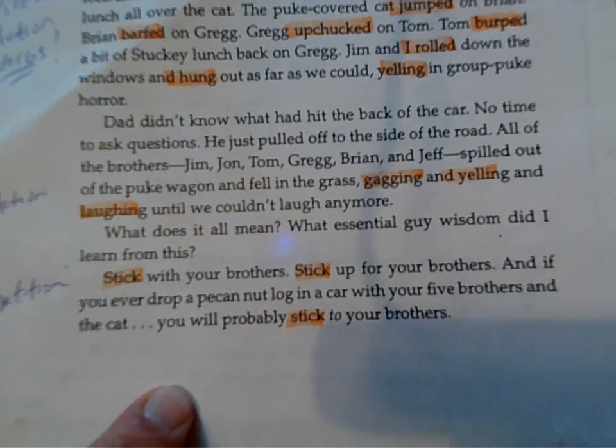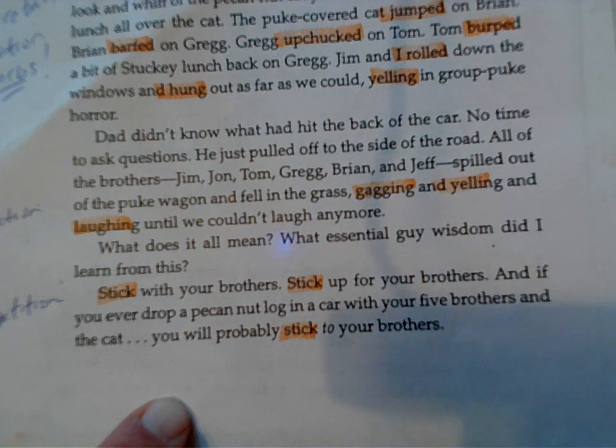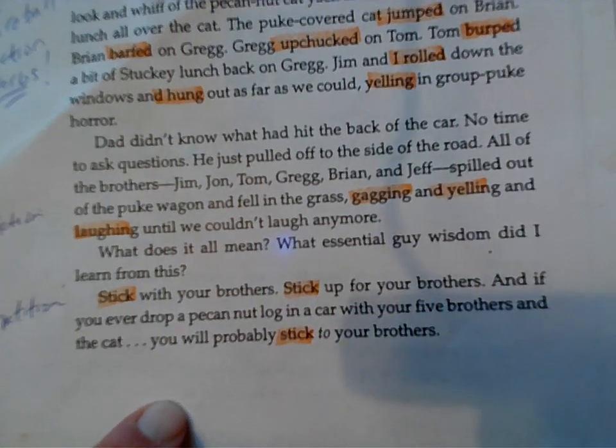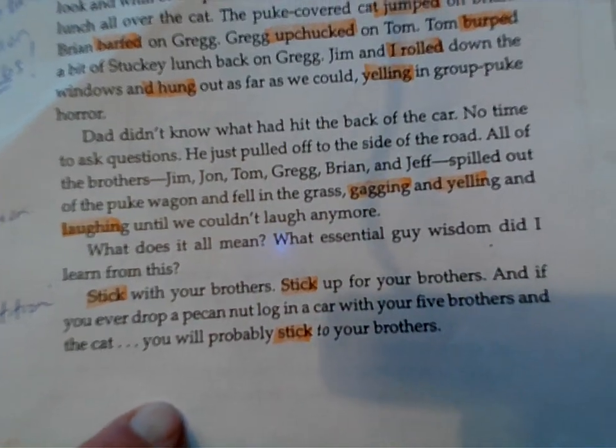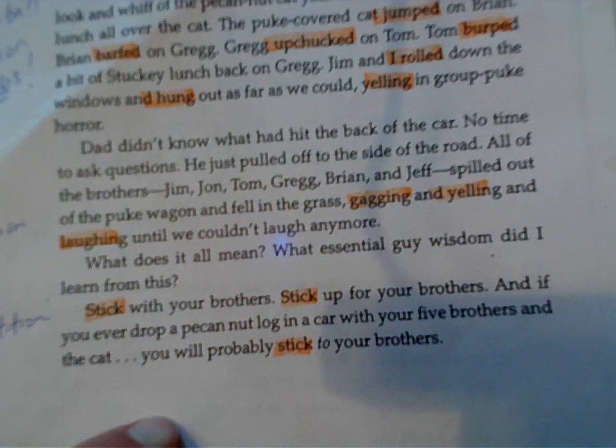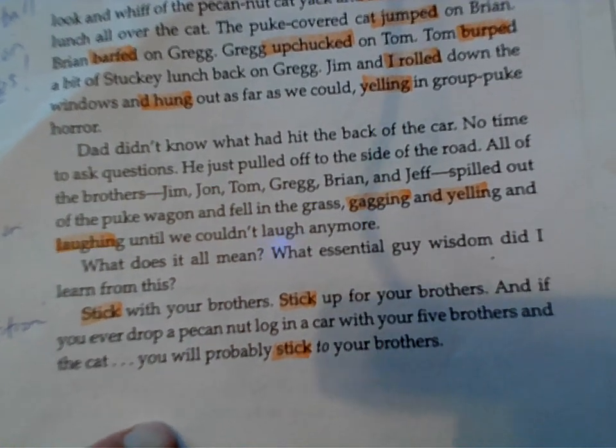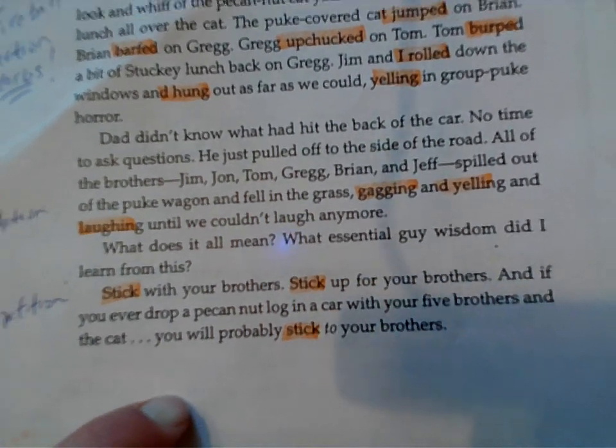So it has a nice, tidy little ending where he closes this puke horror story off with a little bit of wisdom. It's got a so what, right? It's a great memory. It's a memory of brotherhood. Boom. So that is our next task.